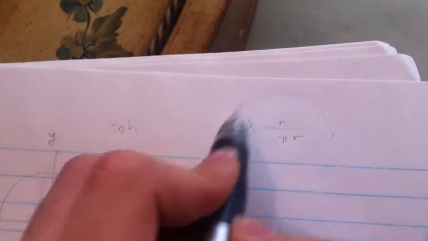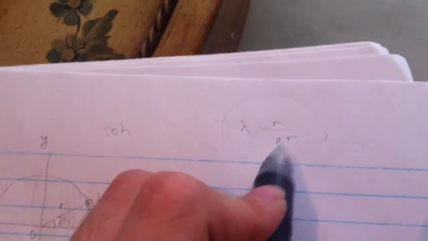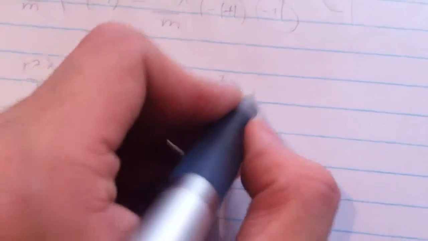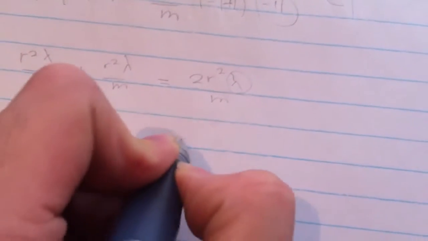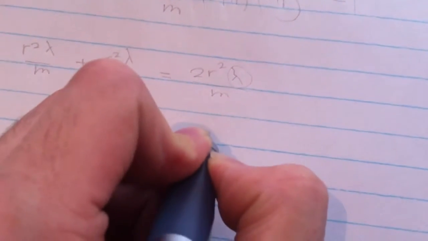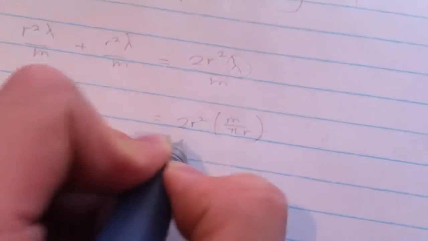Now, from here, we said that lambda equals m over pi r. If we substitute that equation in place of this lambda, we will get 2r squared multiplied by m over pi r, over m.